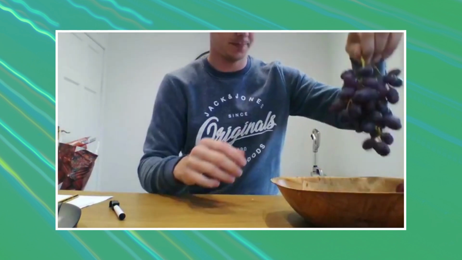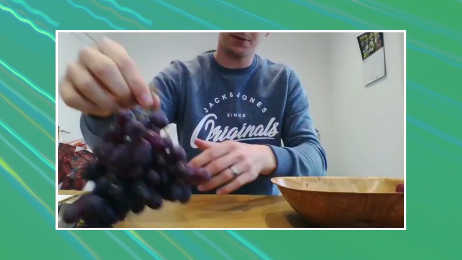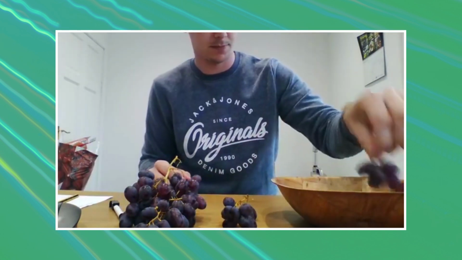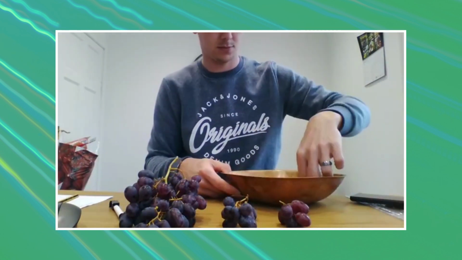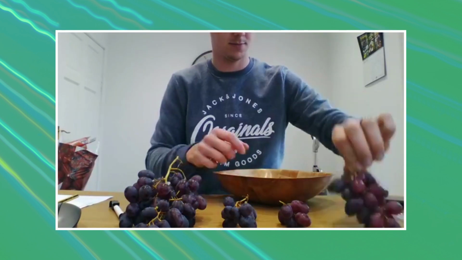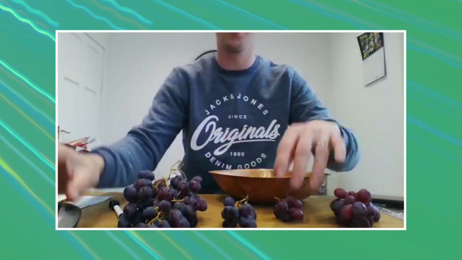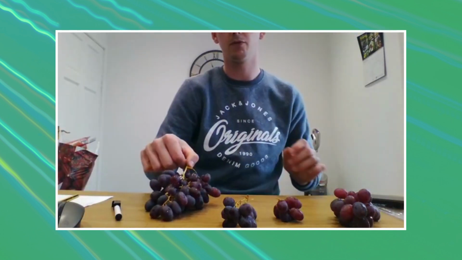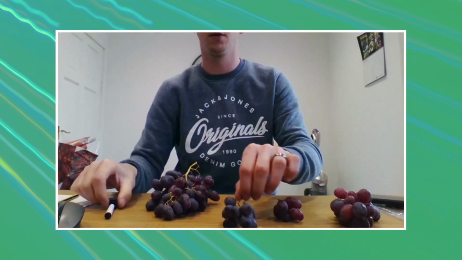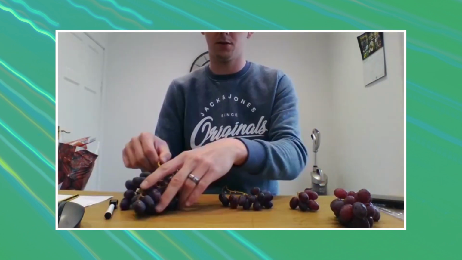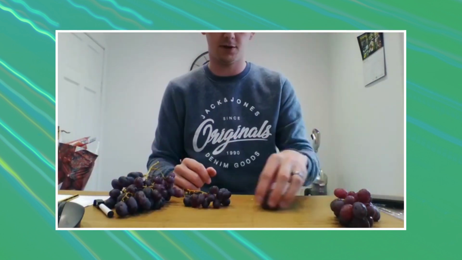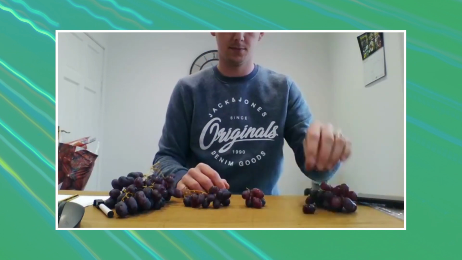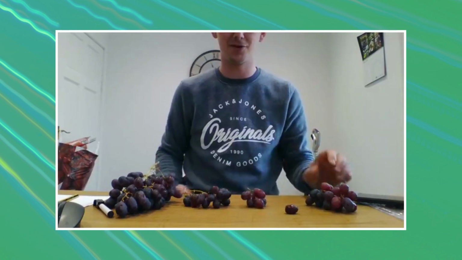Well, let's take a look. Thankfully, I had a look at the grapes this morning and I discovered that I could break them down into smaller groups. Let's see if the camera's picking all those up. Almost. So let me move them. Some grapes here, some grapes here. Let's spread them out so you can see them. Make sure you can see them all.